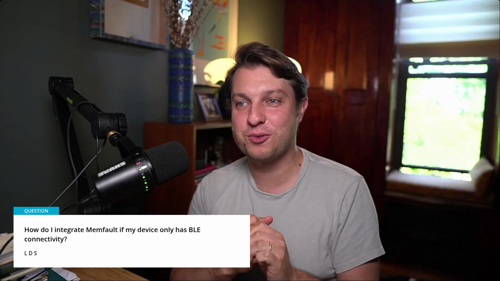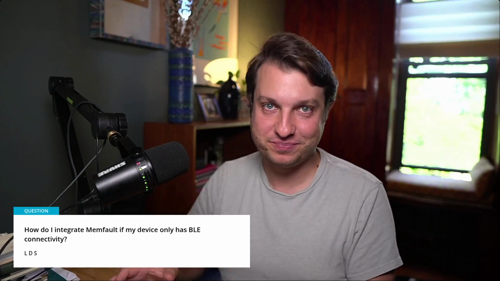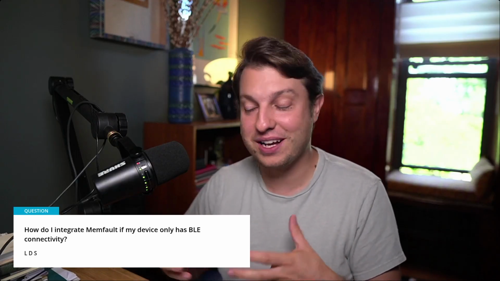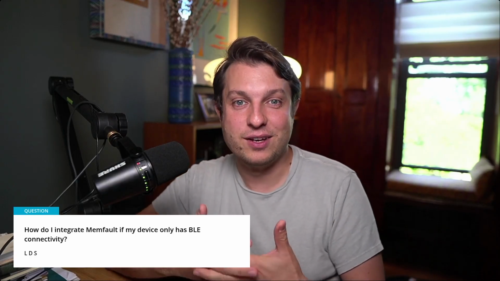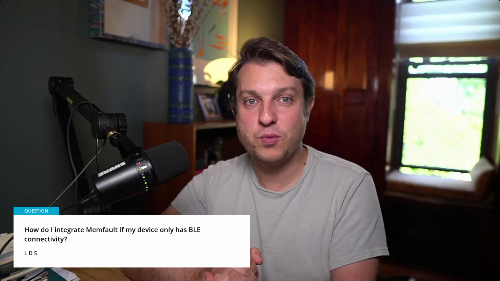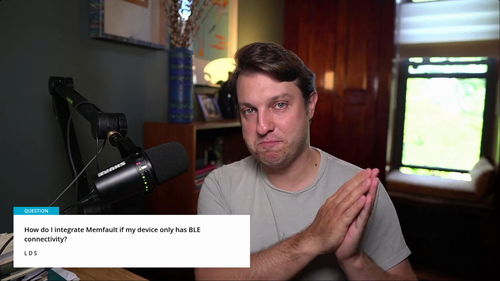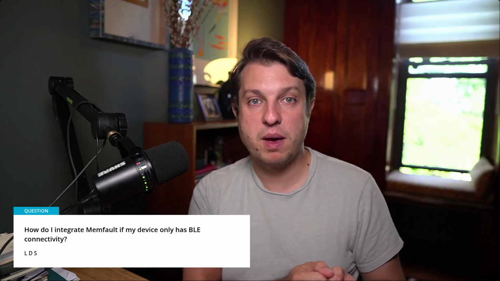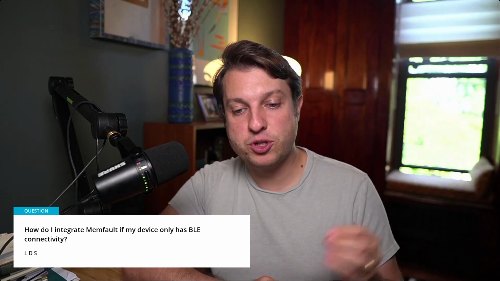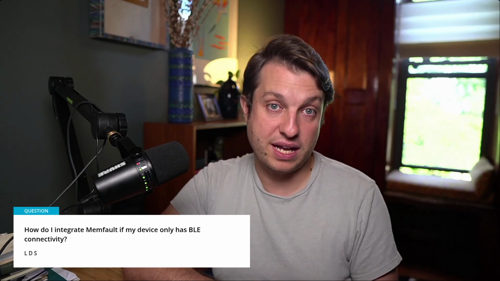How do I integrate Memfault if my device only has Bluetooth Low Energy connectivity? Well, as you can imagine, it wouldn't be much of a launch supporting the nRF 54 and the 52 and 53 if we hadn't thought about the BLE connectivity use case. So here's how it works. First, we have implemented a new diagnostic service on the firmware side. We call it the Memfault diagnostic service, and it pushes the diagnostics data over BLE.